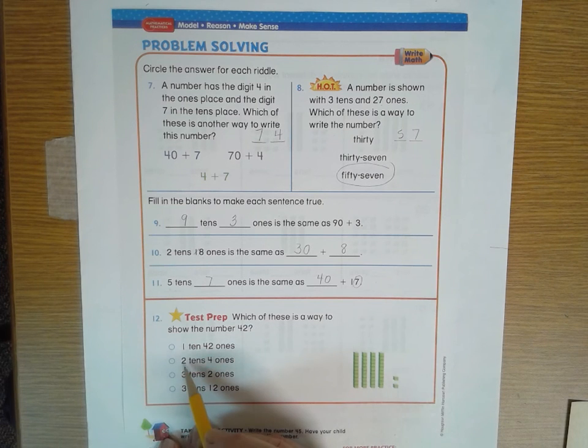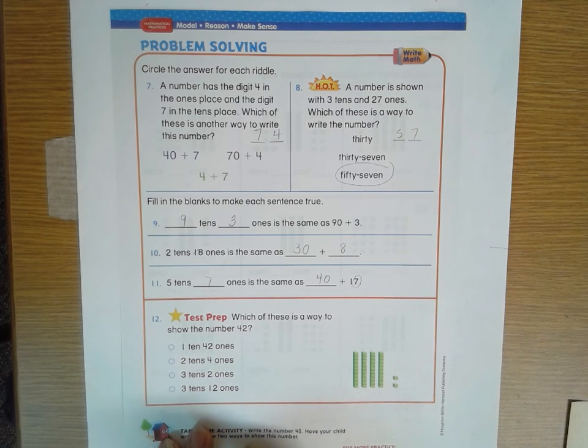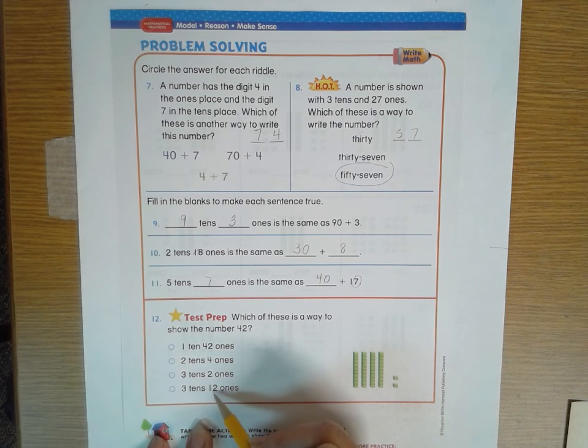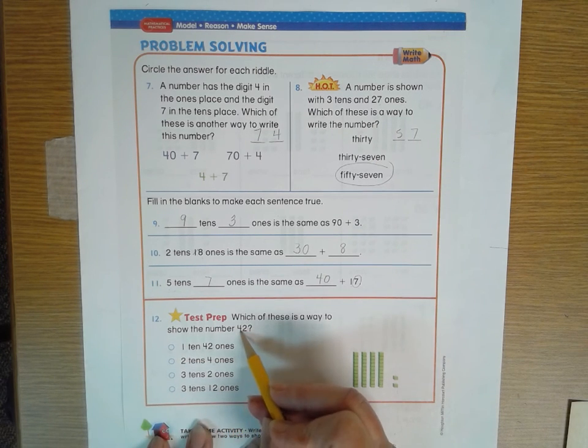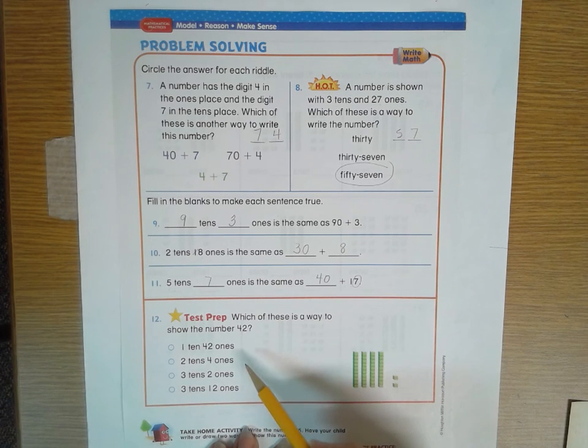What about 2 10s and 4 1s? Will that give you 42? Or how about 3 10s and 2 1s? Is that going to give you 42? Or 3 10s and 12 1s? Will that give you 42? Think about the trading that we've done on the paper and decide which one of these will give you 42. When you finish that, you are done.